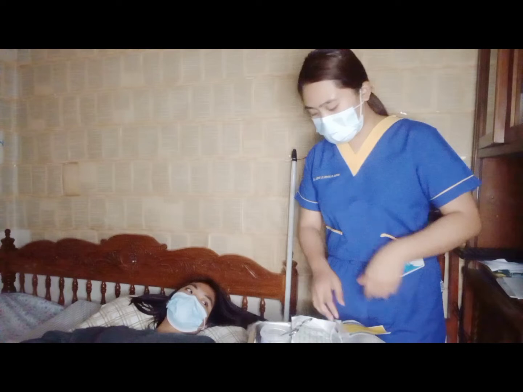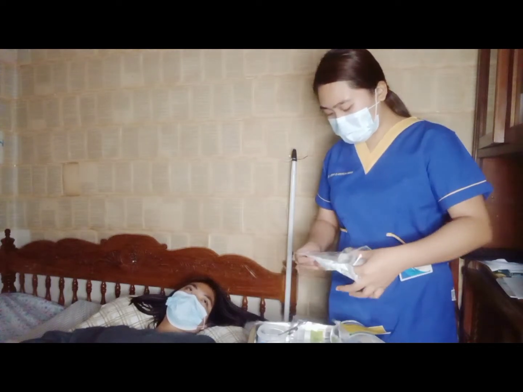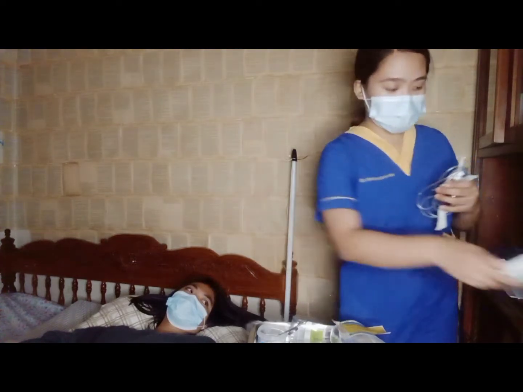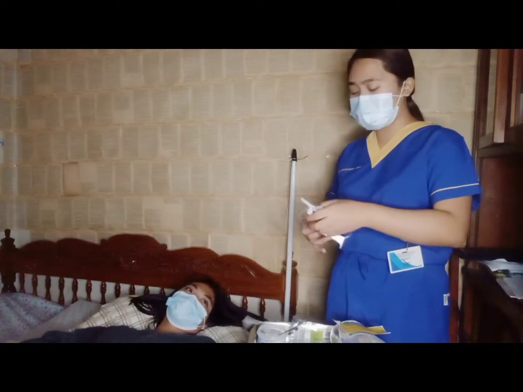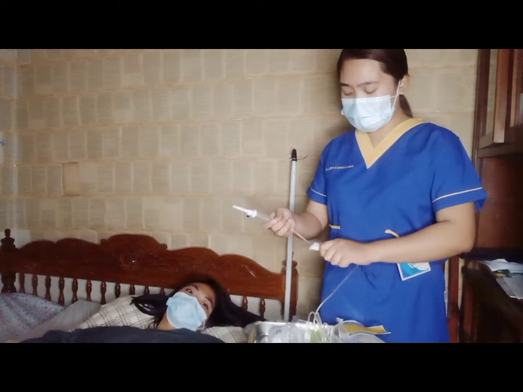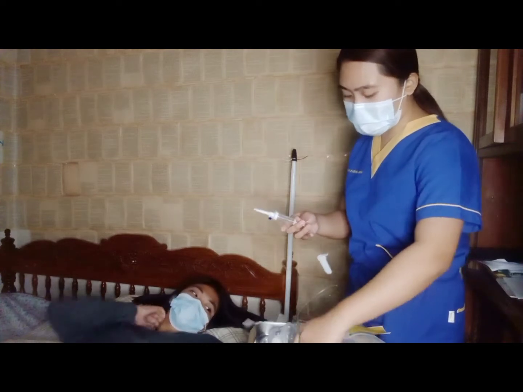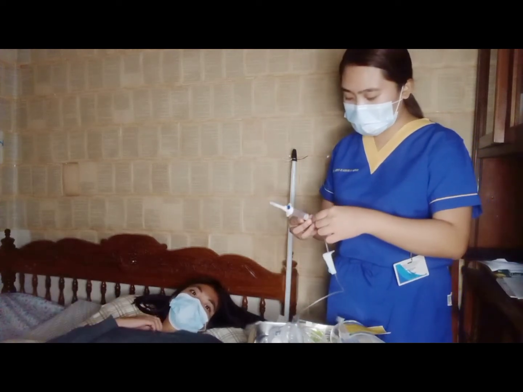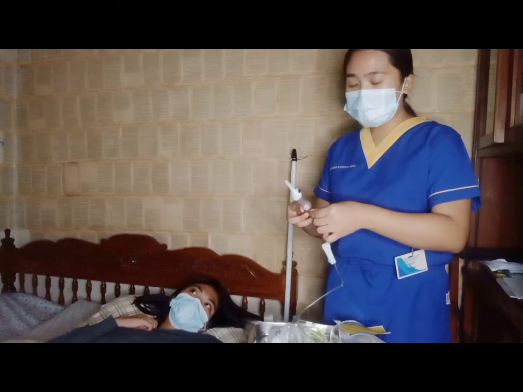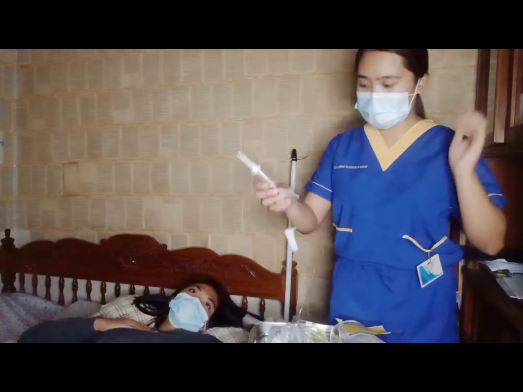Then, we will open the administration set using aseptic technique to prevent contamination. And then, we will close the clamp. Then, we will put on a label. This label will indicate when the IV or administration set will be changed.